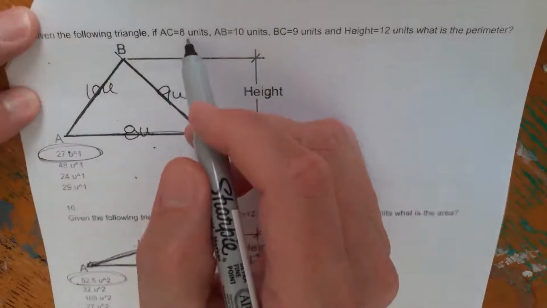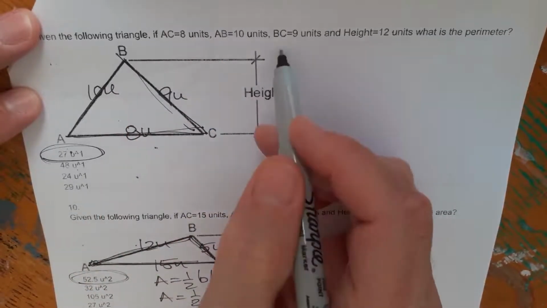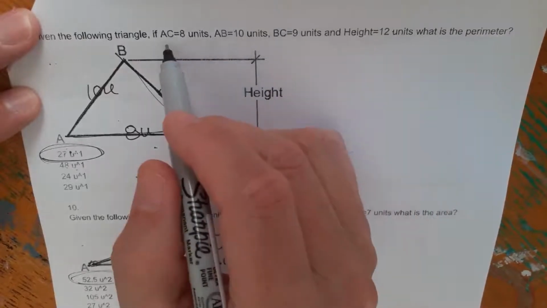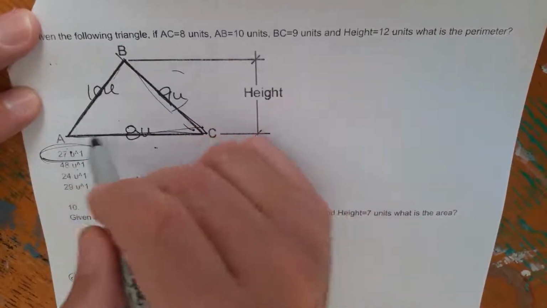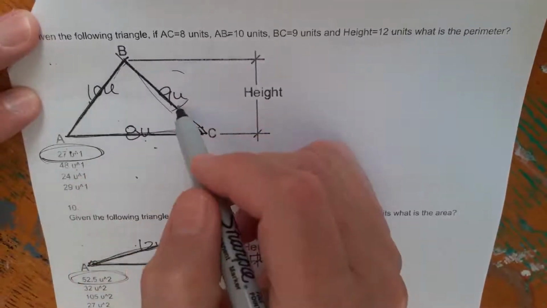Given the following triangle, AC is 8. BC is 10. BC is 9. Here we go. BC is 9. AC is 8. Okay, 8, 10. AB. There we go. 8, 10, and 9. That's correct.